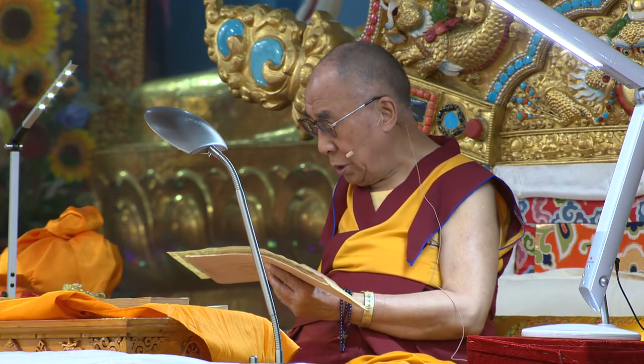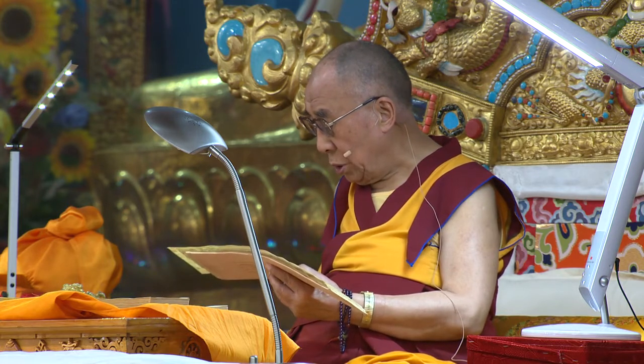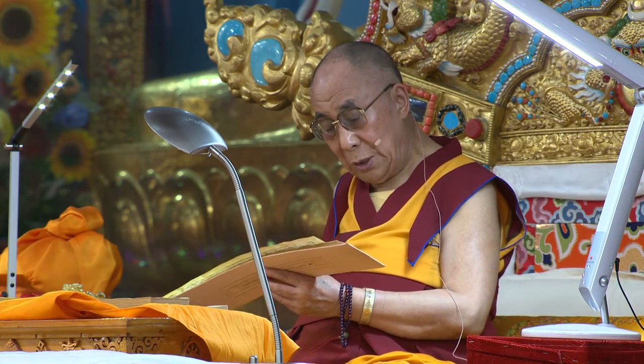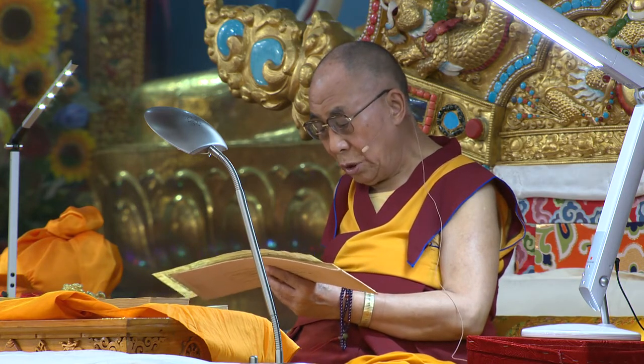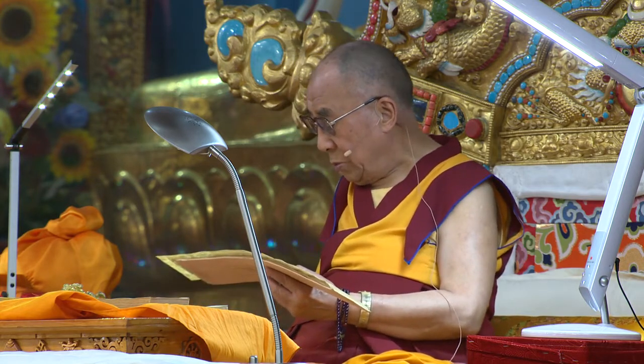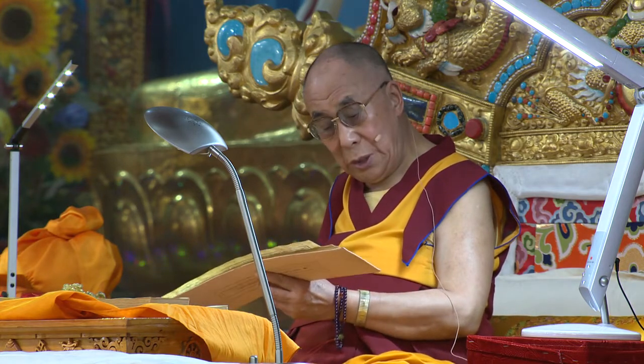Also, Atisha's Lamp for the Path to Enlightenment states, "Settle your mind in virtue on any single object of meditation." He makes this point with the phrase "on any single," thus, having first focused on one object of meditation and attained serenity, you may then focus on many objects of meditation.